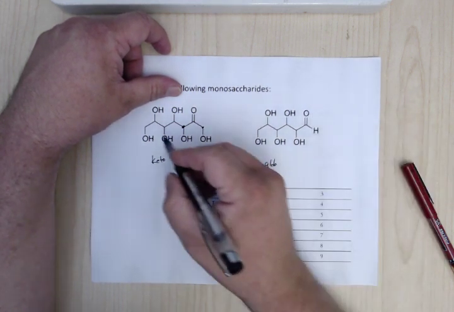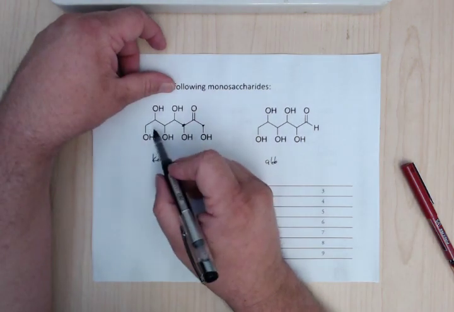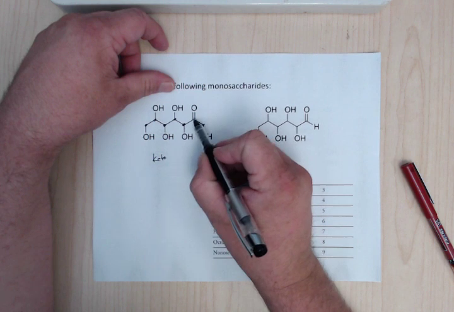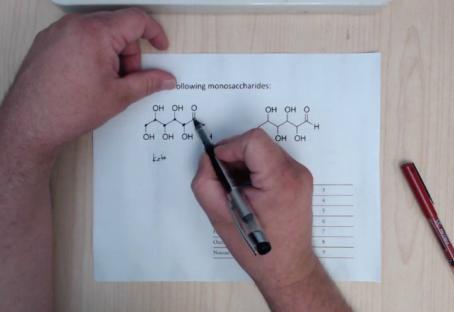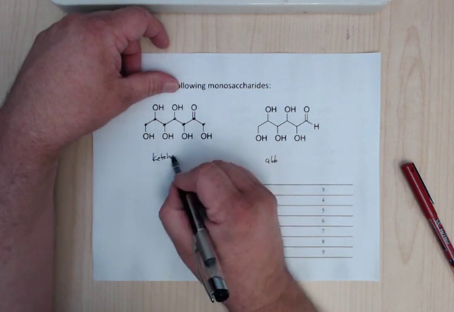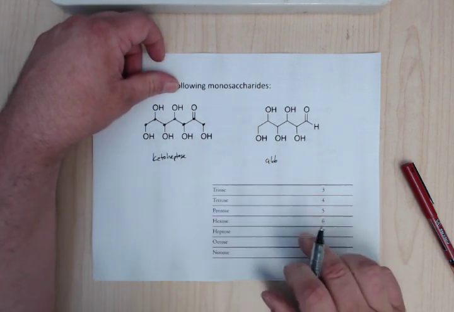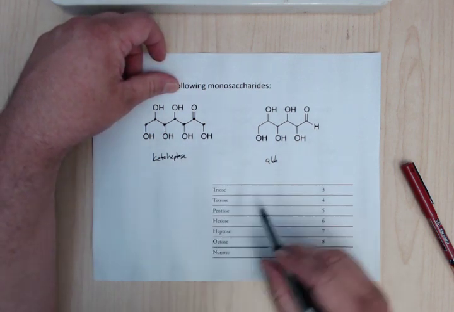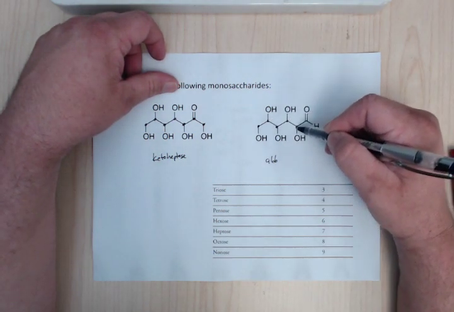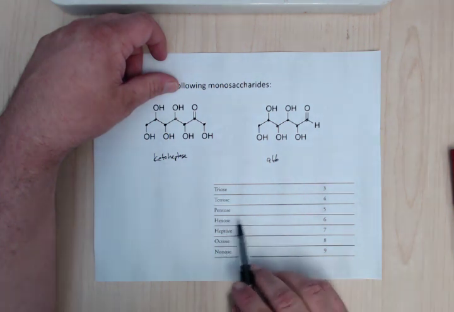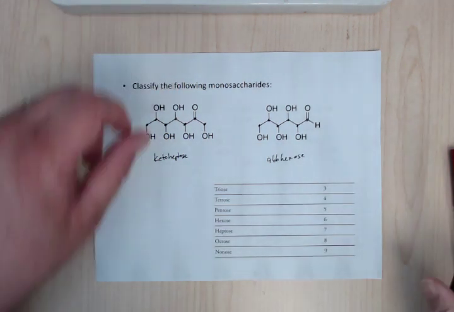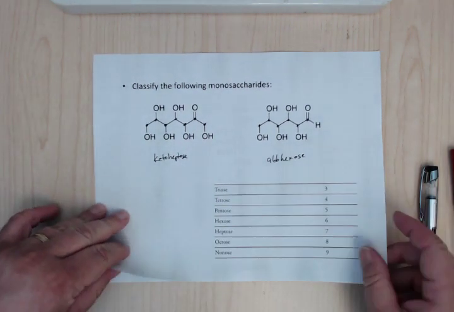It's the aldehyde. So now you need to count the total carbons. So it's 1, 2, 3, 4, 5. Don't forget the one underneath the C double bond O. 6, 7. So it's a keto heptose. And again, I'm going to give you this. Here it's 1, 2, 3, 4, 5, 6. So 6, hexose, so it's an aldo hexose. There you go.